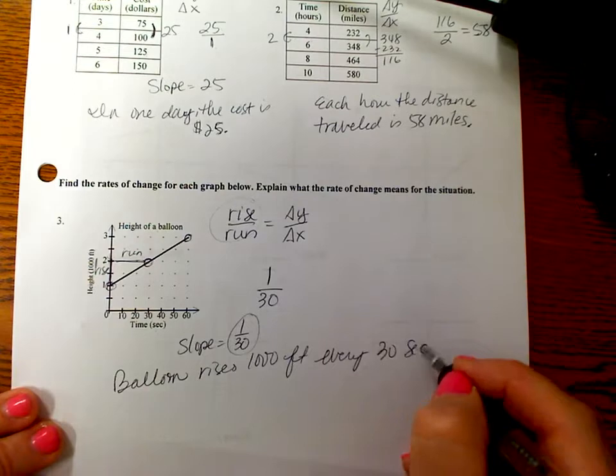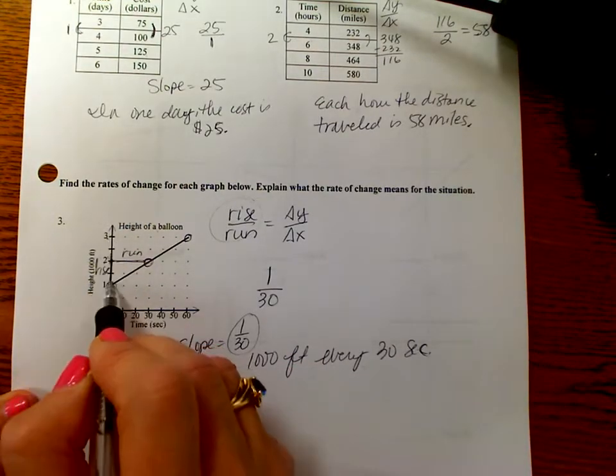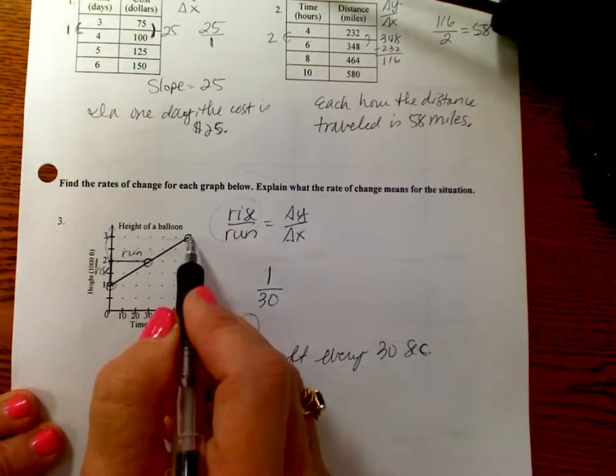Knowing how to interpret is very important. So let's test it. In another 30 seconds, we're at 2,000 feet and 60 seconds. So that makes sense. Okay.